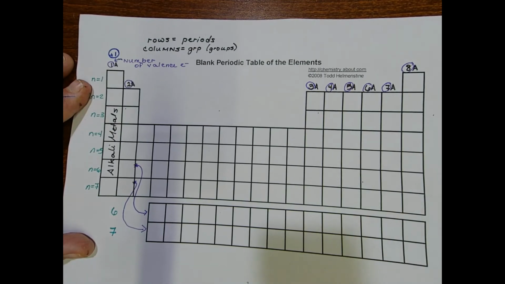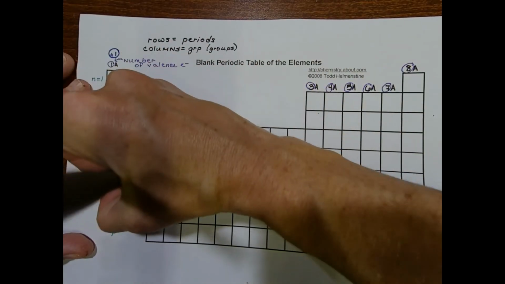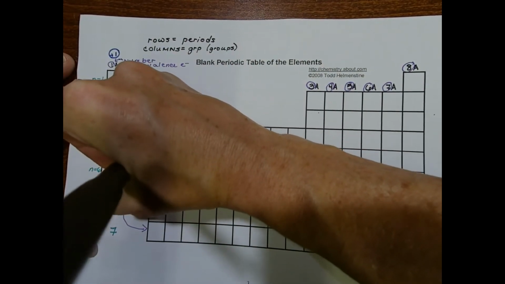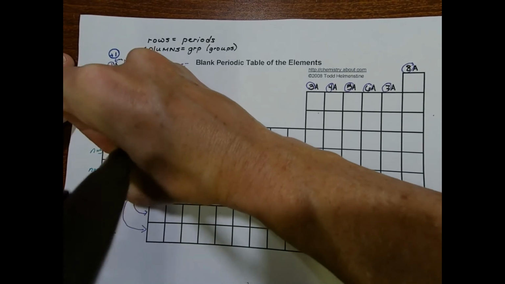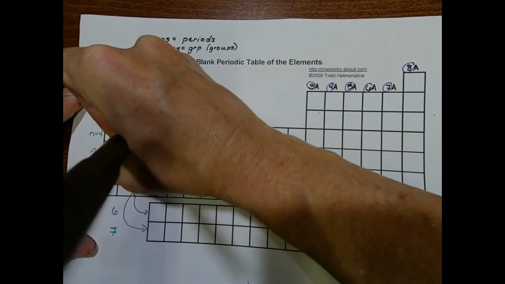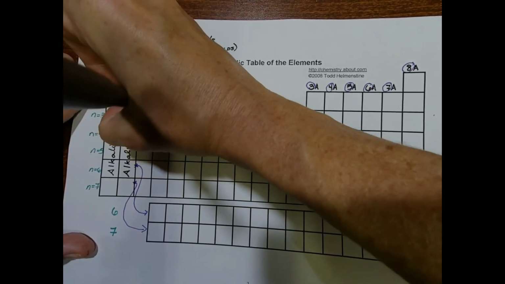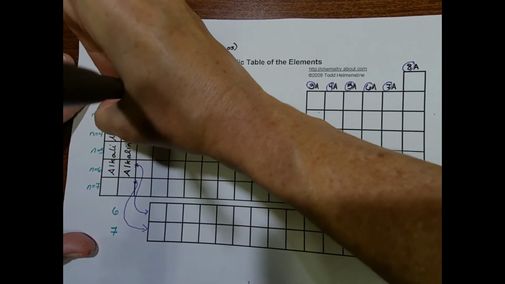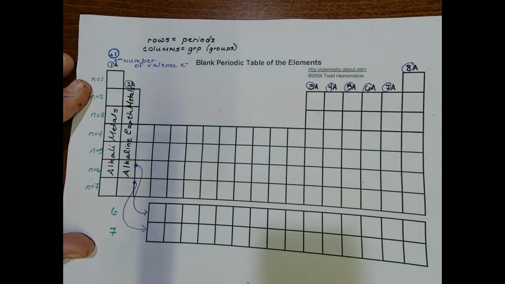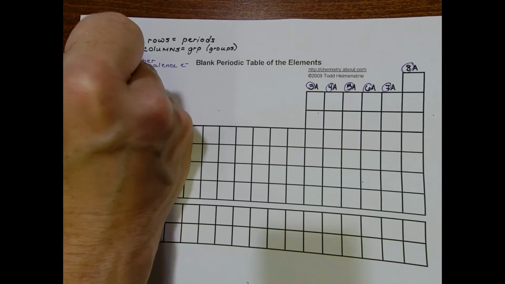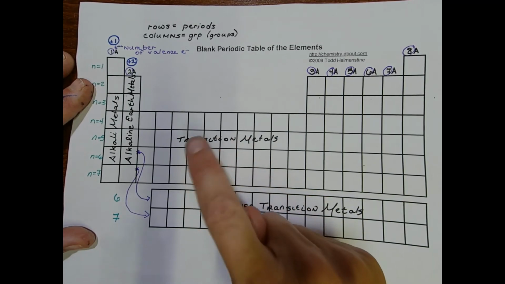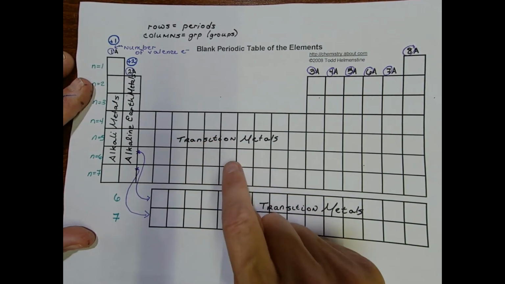The second group is known as the alkaline earth metals. They're not quite as reactive, but still reactive enough. They have 2 valence electrons. So again, they're going to be motivated to lose those 2 valence electrons, and they're going to form +2 charges. In the middle of the periodic table, we have what's known as the transition metals.